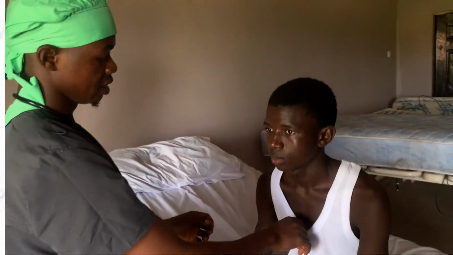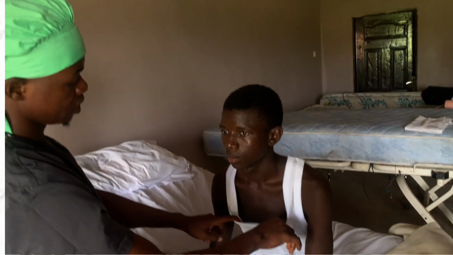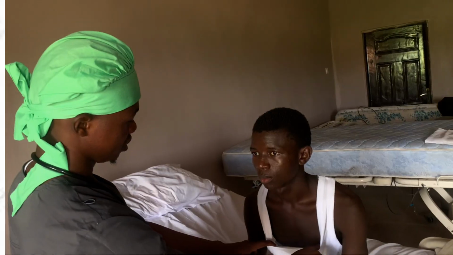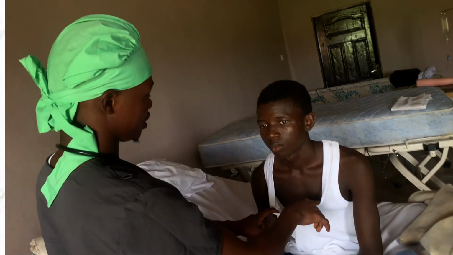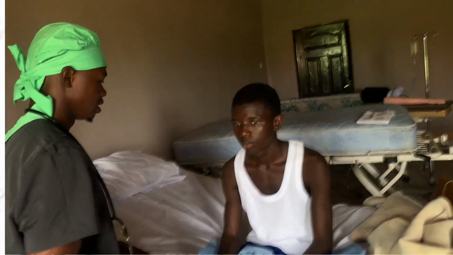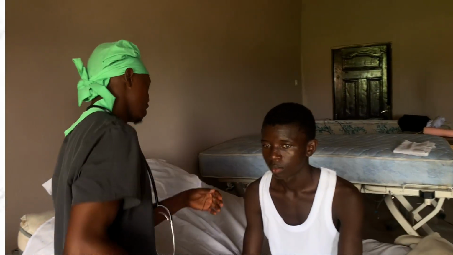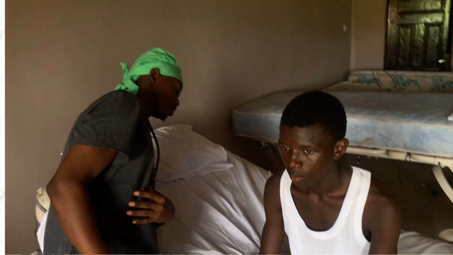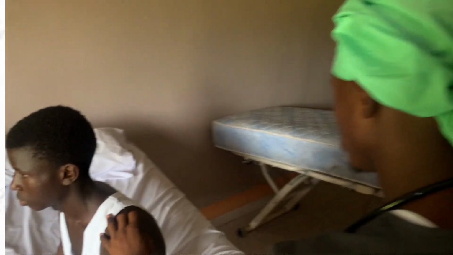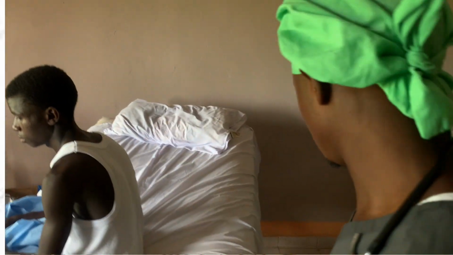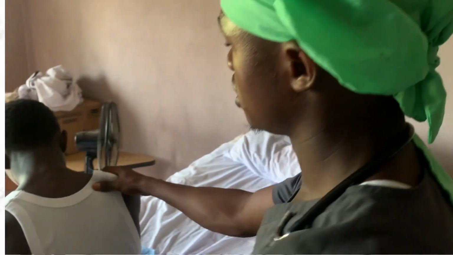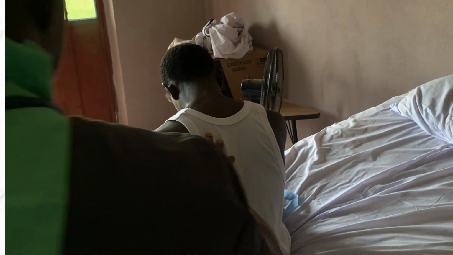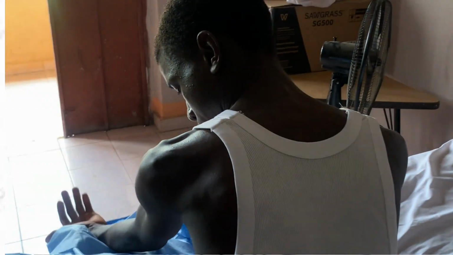Looking at the shape of the thorax, very symmetrical. Both parts of the chest are equal. I come laterally, I inspect, and come laterally again, inspect this other part. Come posteriorly, I look at the two sides of the posterior view. Okay, very symmetrical. I can't find anything different.